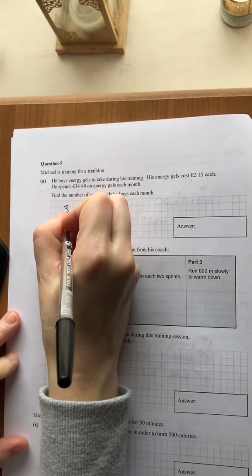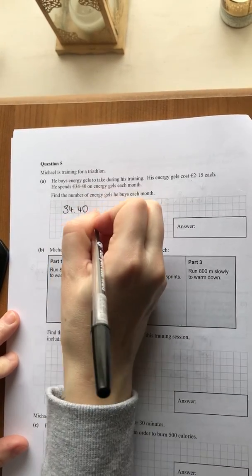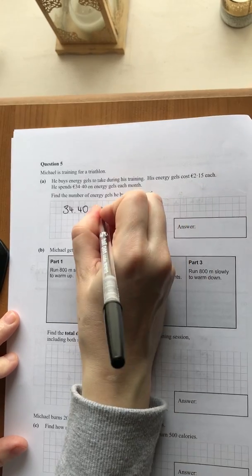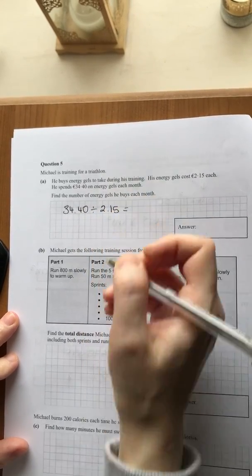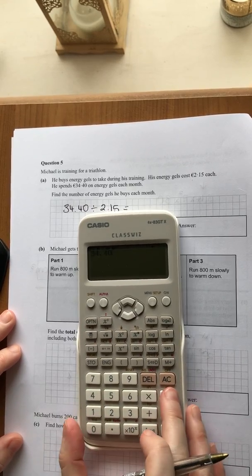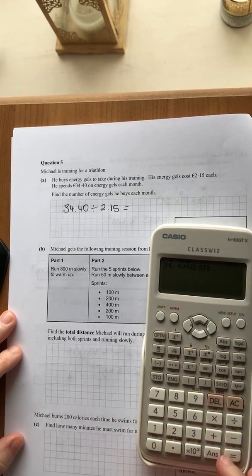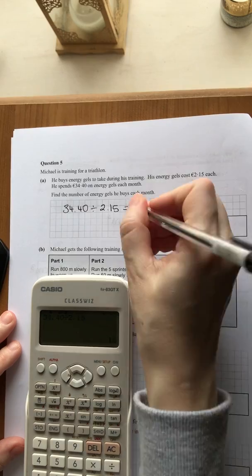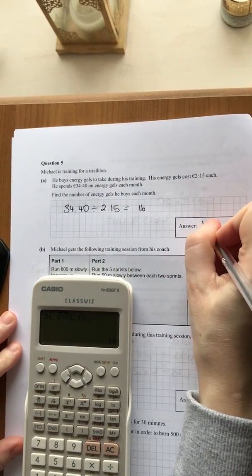Well, it's costing €34.40 altogether, and they cost €2.15 each. So I'm going to divide. So €34.40 divided by €2.15, and that gives you 16. That means that he buys 16 gels.